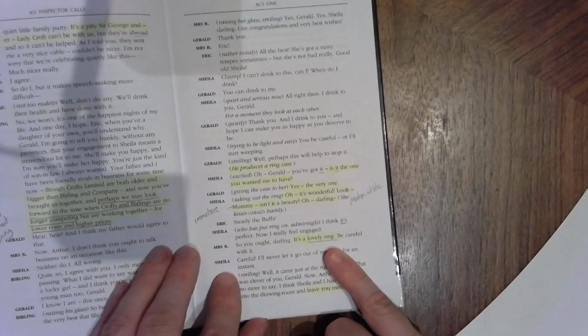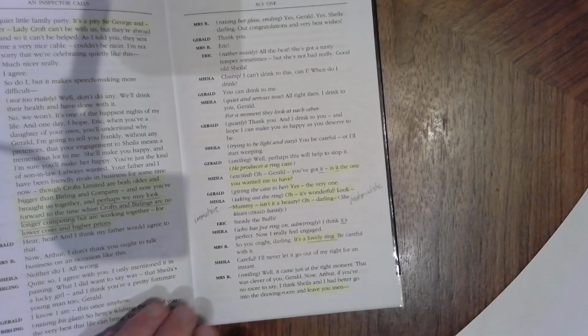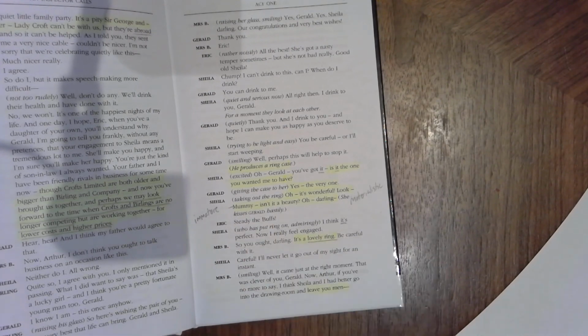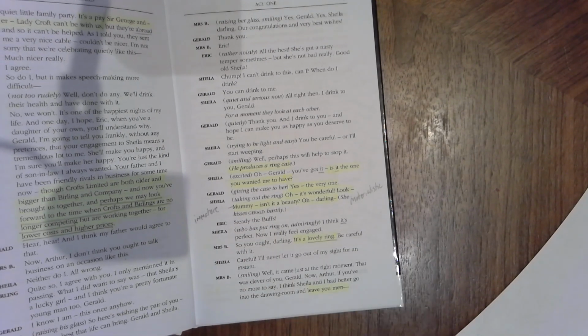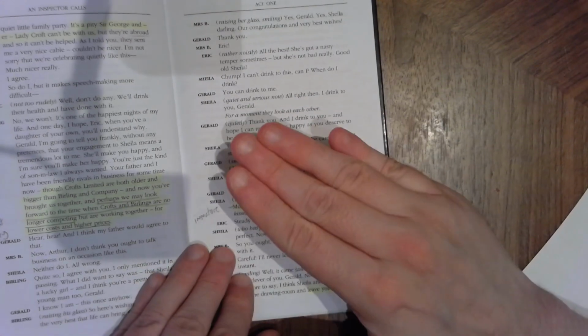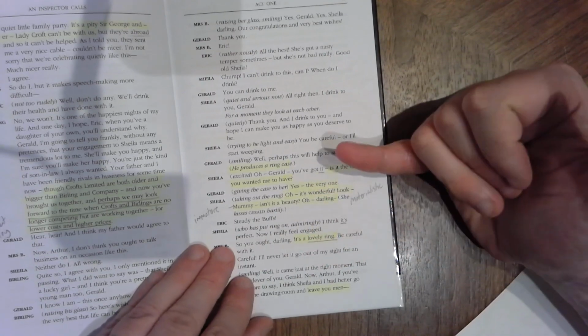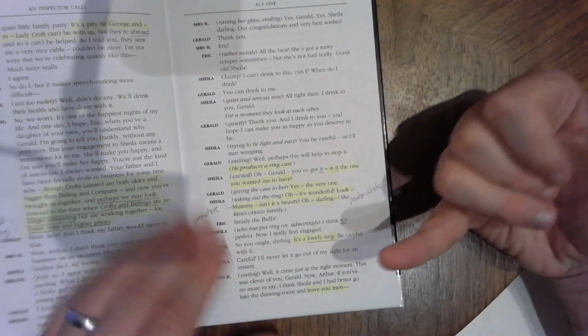So no one's talking about the relationship here. We're talking about the ring, and Mummy, oh Mummy, it's beautiful, Mummy, isn't it? She's so immature at this stage and so preoccupied with material wealth. Look at me, I've got the ring and I am the fiance of Gerald Croft, son of Lord and Lady Croft.